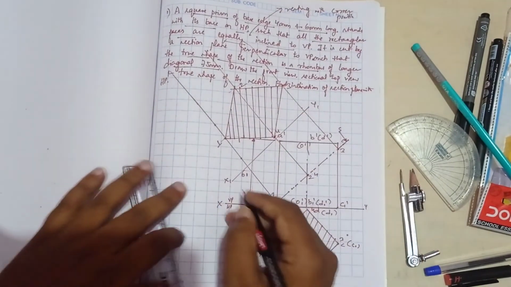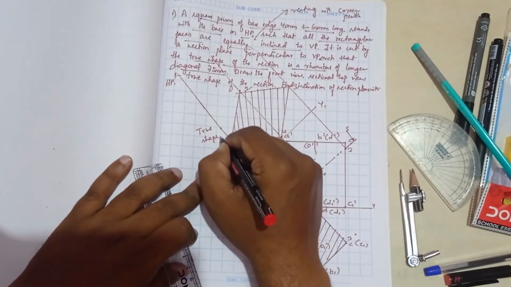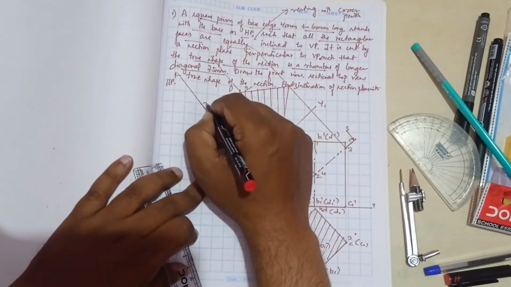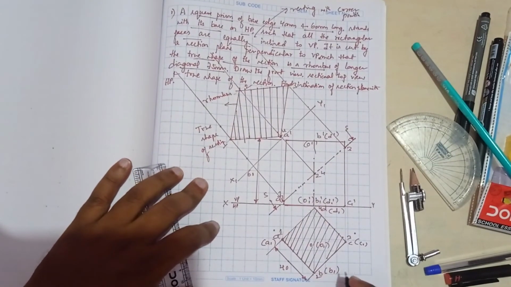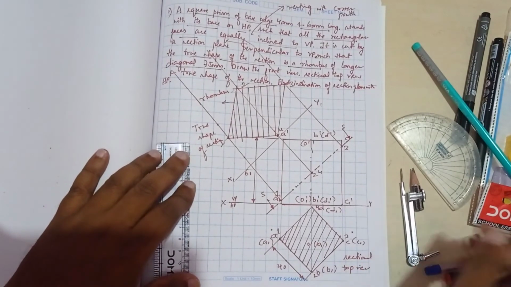Here this is the true shape of the section, and this is the rhombus, and this is your sectional top view. Now we have to find the angle.